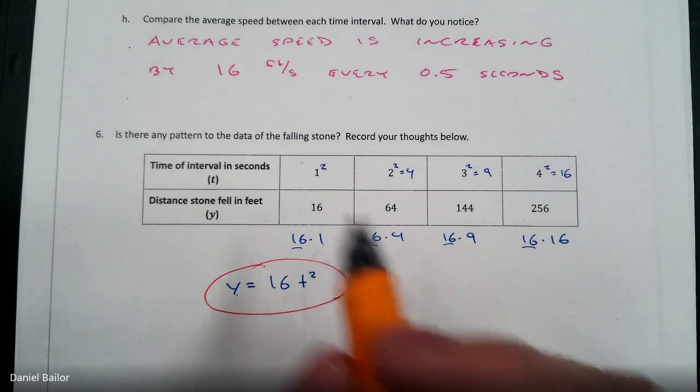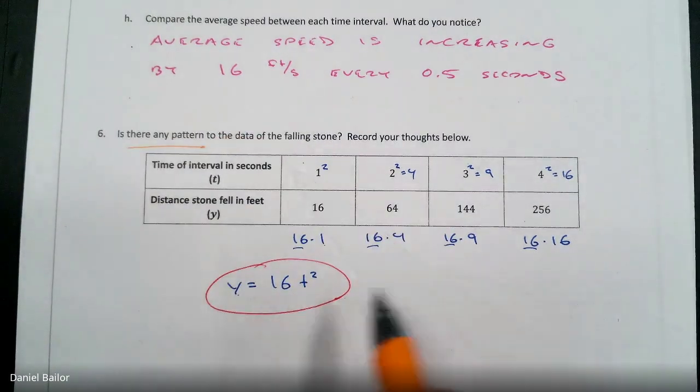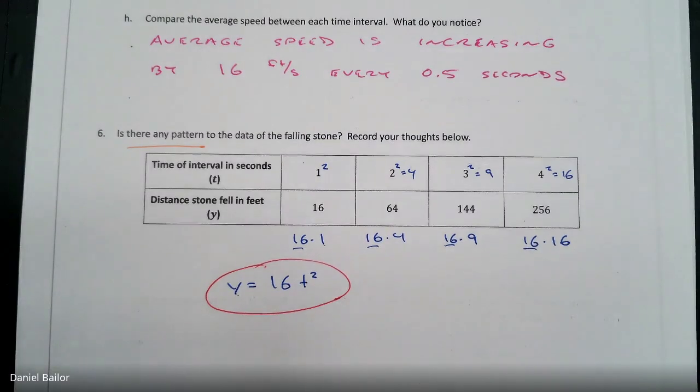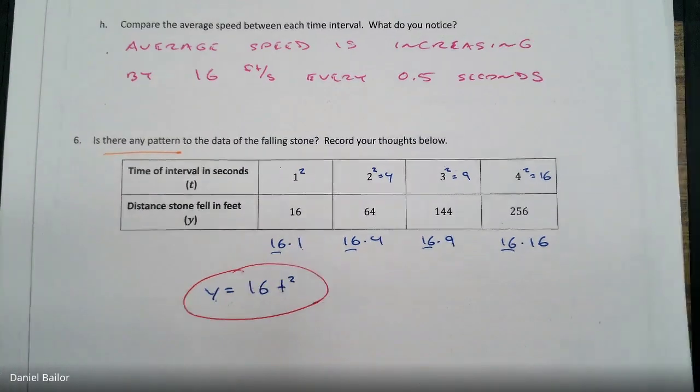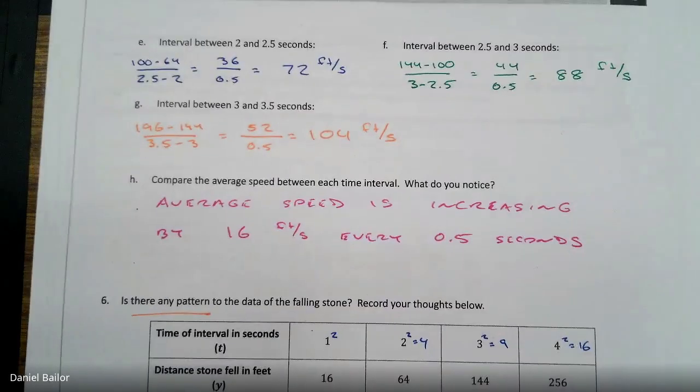So yes, is there a pattern? Yes, but it's non-linear. It is a function, but it is non-linear. So we're expanding your mind right now. In Module 4, we talked about linear relationships. Now we're talking about functions, which can be relationships that are not linear, not in straight lines. So now you're going to practice more of this. That's our practice work. Remember how to find average speed and all that good stuff.